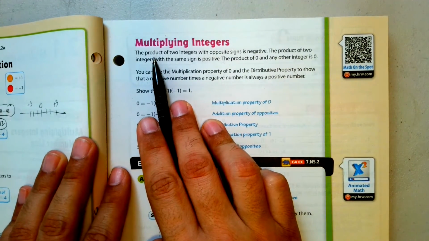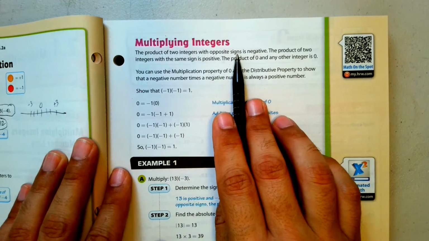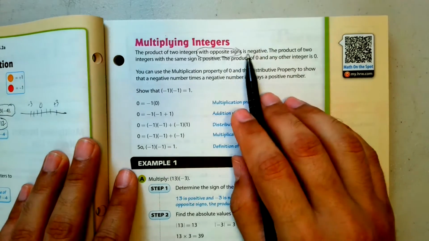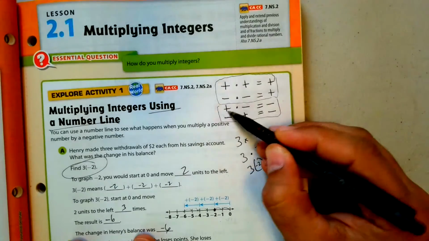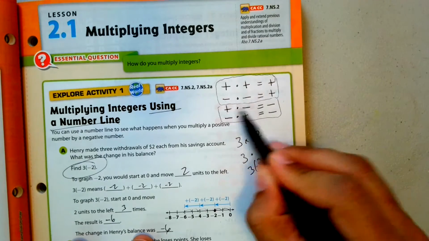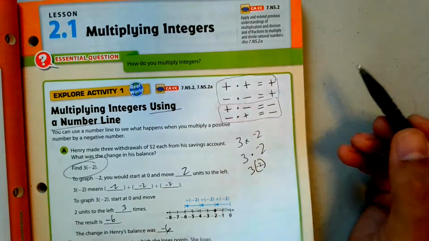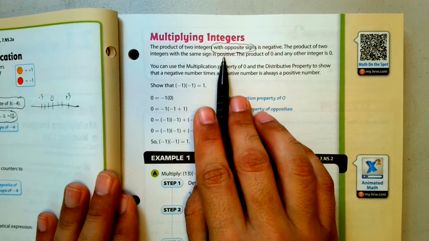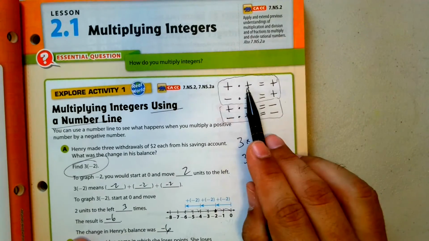Understanding multiplying integers: the product of 2 integers with opposite signs, notice we're talking about integers with opposite signs, is going to be negative. And we've already talked about that. If the signs are different, they're not going to get along, and it's not going to be positive. It's going to turn a little negative. The product of 2 integers with the same sign is positive, right? If the signs are the same, it's going to be positive.